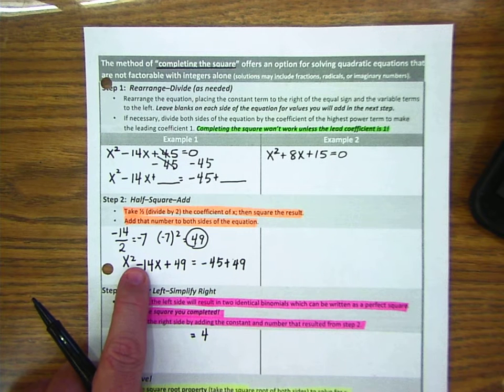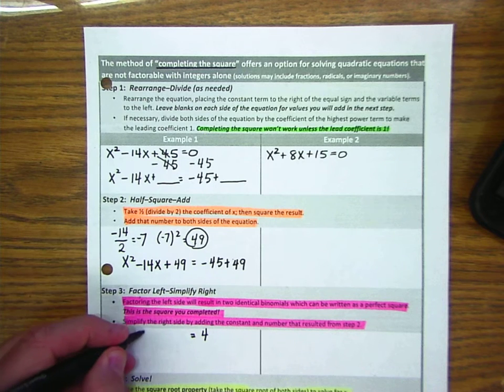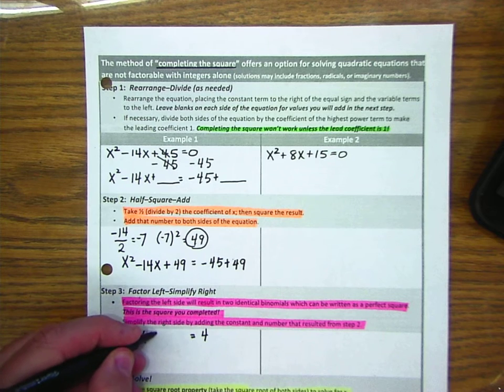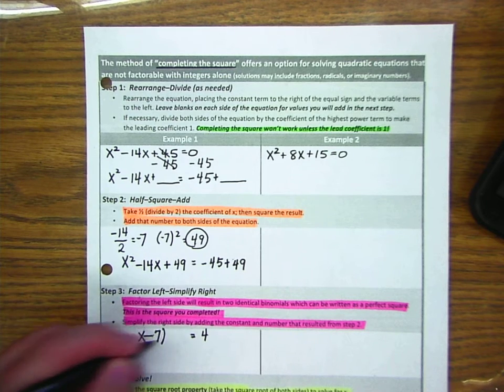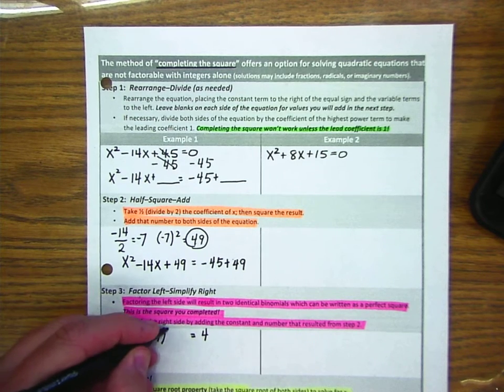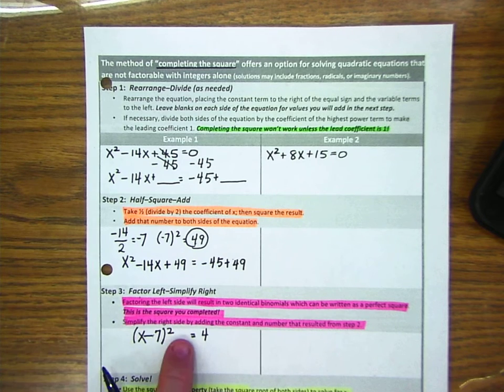It would be 2 binomials of the same type in parentheses, so they always factor out in the same way. The letter that you're using, the first operation, and half the b number, twice, so we're going to say squared. And that would be happening from factoring on the left and simplifying on the right.